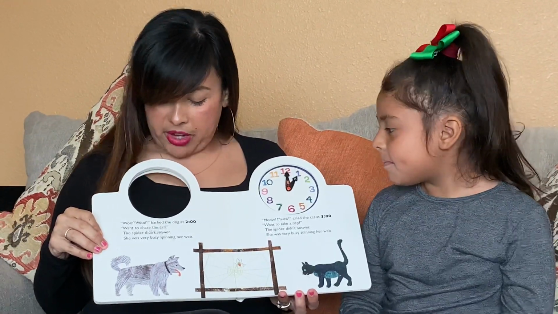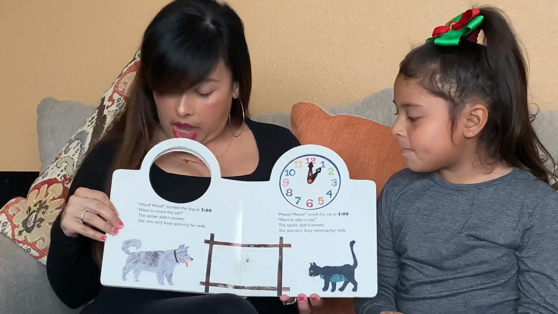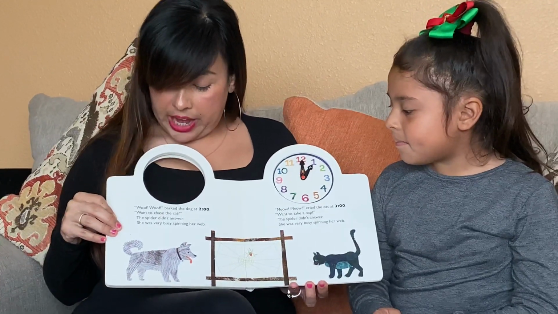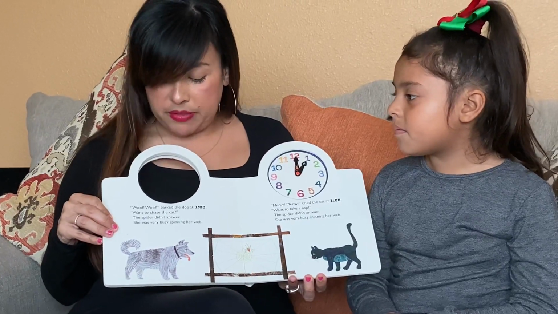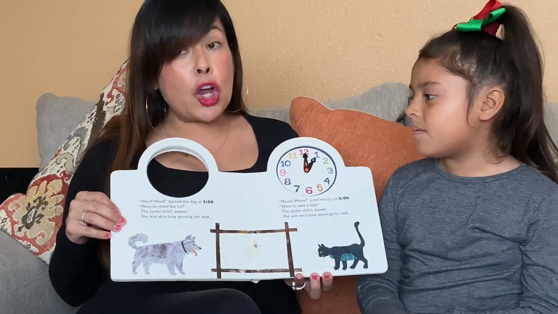Woof, woof, barked the dog at 2 o'clock. Want to chase the cat? The spider didn't answer. She was very busy spinning her web.